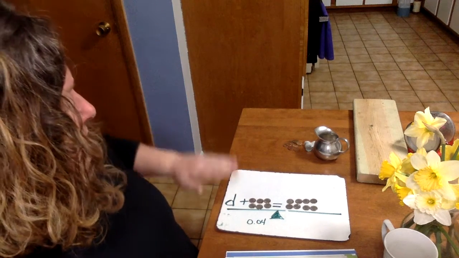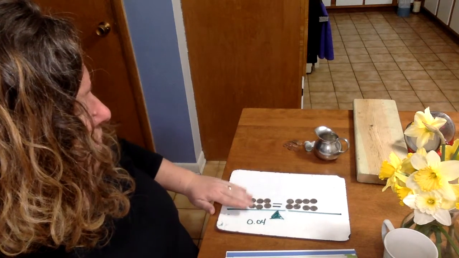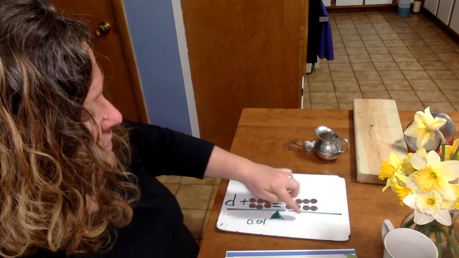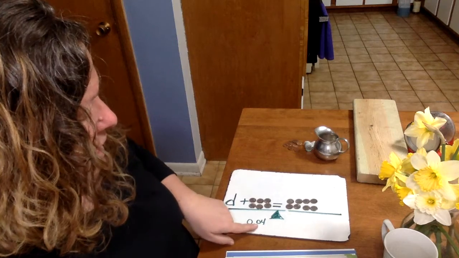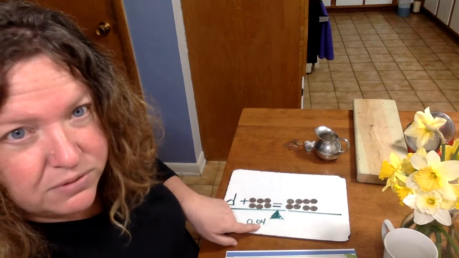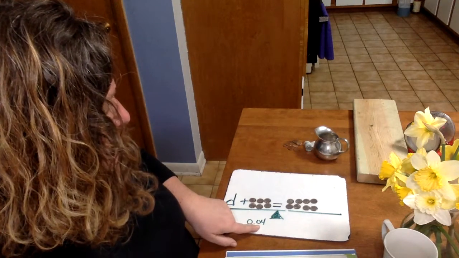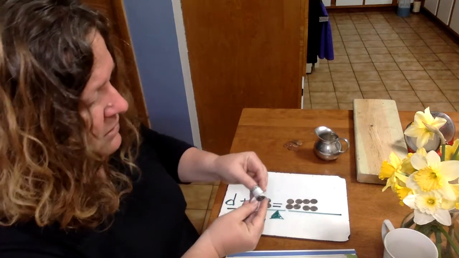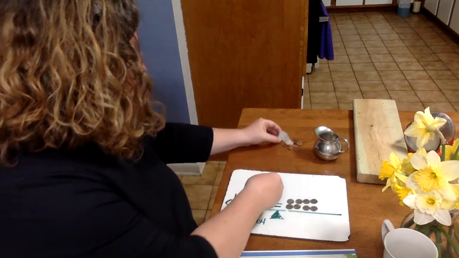So far, I have some number now plus 60 cents equals 80 cents. And I added in, remember I added in those 4 additional pennies. Well, how am I going to get them to 80 cents? Well, I need 2 more dimes.